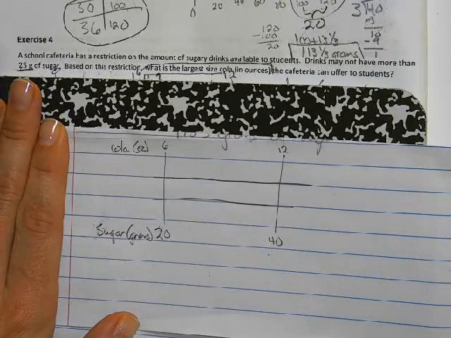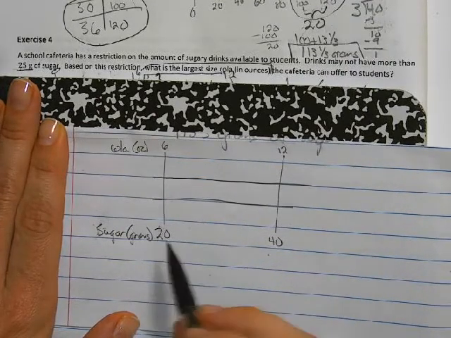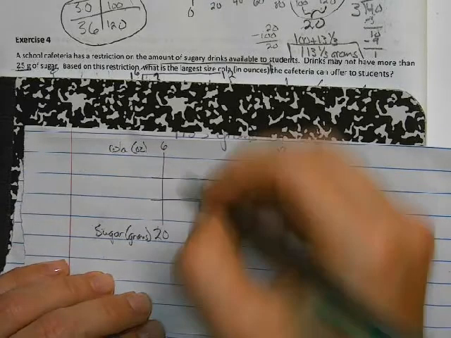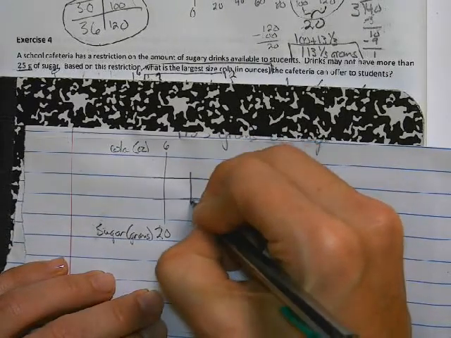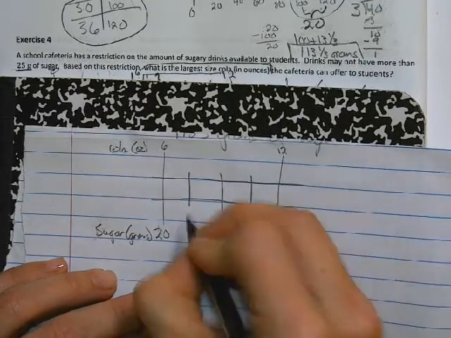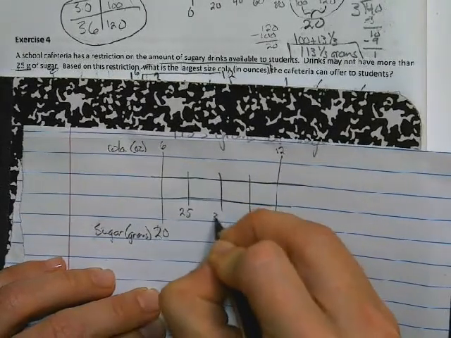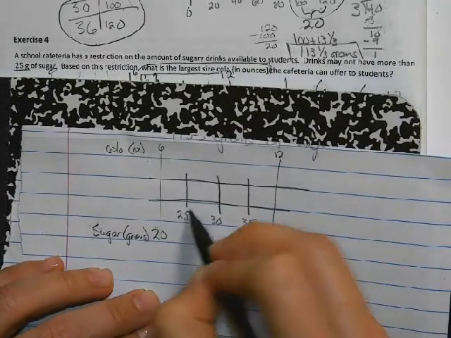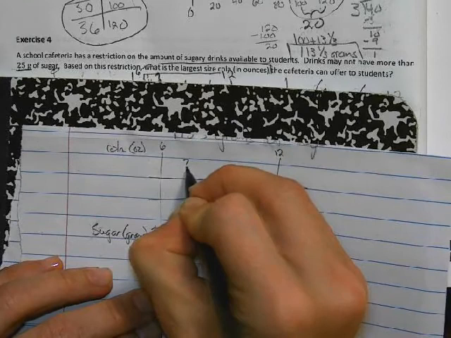So now I have to get to that 25 grams. So over here I have a 20 to 40. The quickest way to get to 25 is to count by fives. And so that would be 25, 30, 35, and then 40. So 20, 25, 30, 35. And what I'm looking for is that 25, so my missing number is right there.